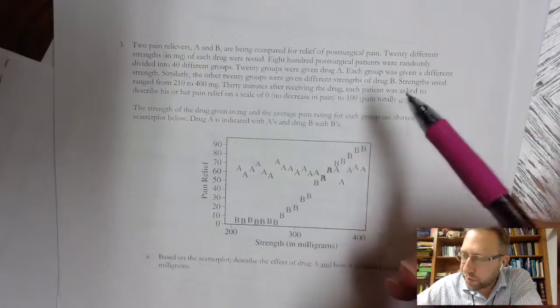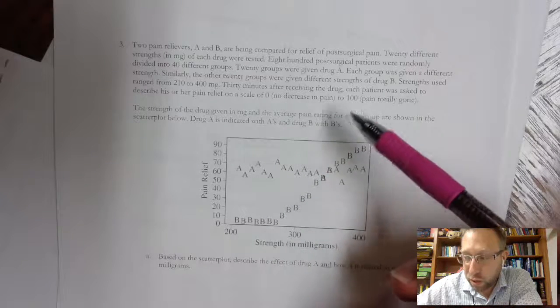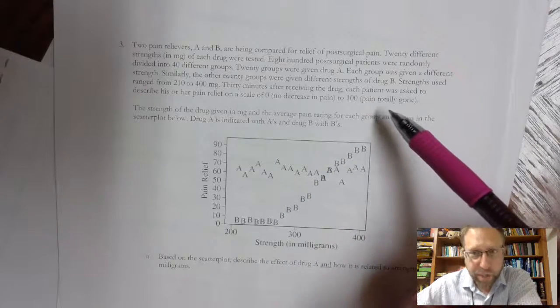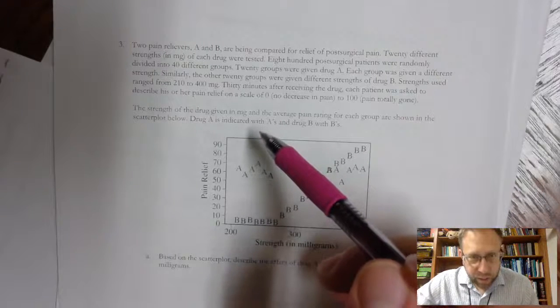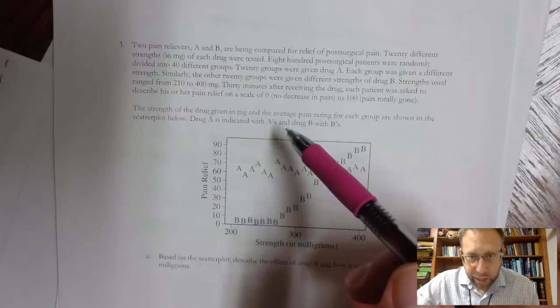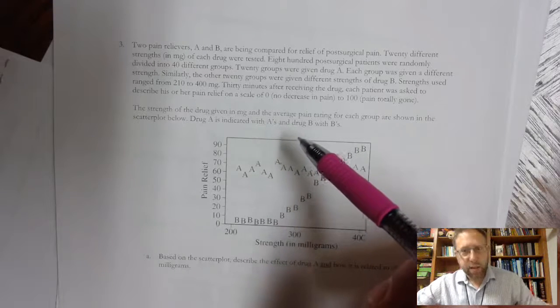30 minutes after receiving the drug, each patient was asked to describe his or her pain relief on a scale of 0 to 100, where 100 means it's totally gone. The strength of the drug given in milligrams and the average pain rating for each group are shown in the scatter plot below. Drug A is indicated with A's, drug B with B's.